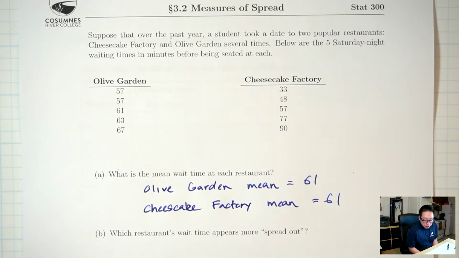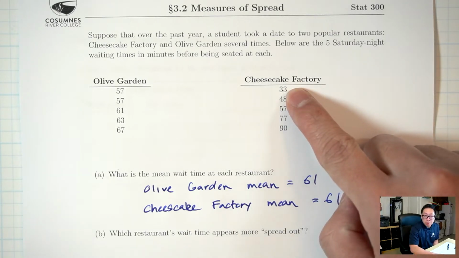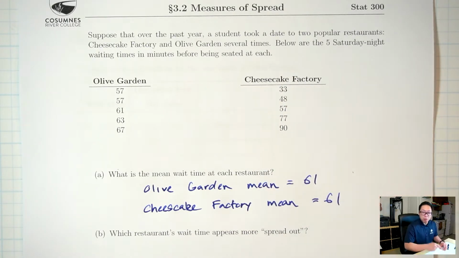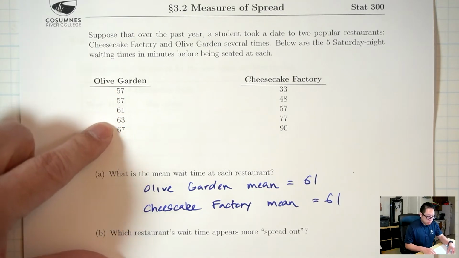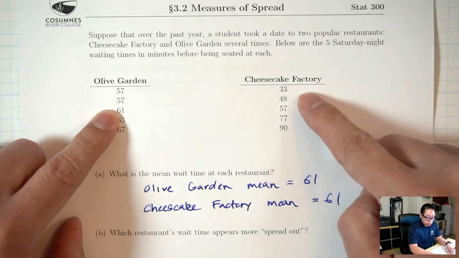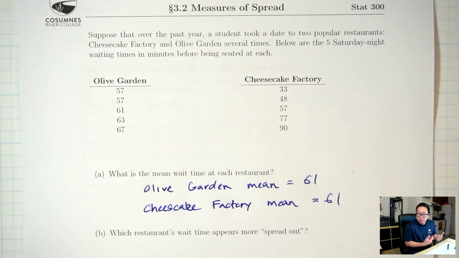At Cheesecake Factory, the wait times are more all over the place. Could be as low as 33 minutes, or it could be as high as 90 minutes, an hour and a half. So looking at the mean alone doesn't tell you the full story of the data. And even looking at the median alone doesn't tell you the full story. The data is already in order, so the middle number here is 61. The middle number for Cheesecake Factory is 57, so 61, 57, also about the same.